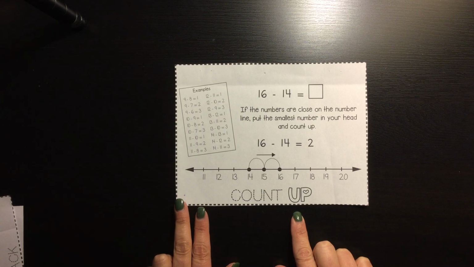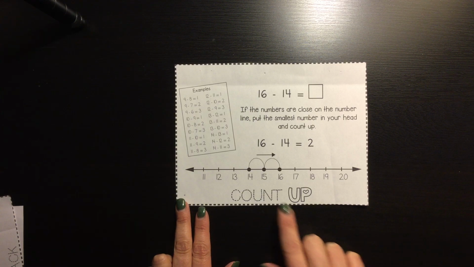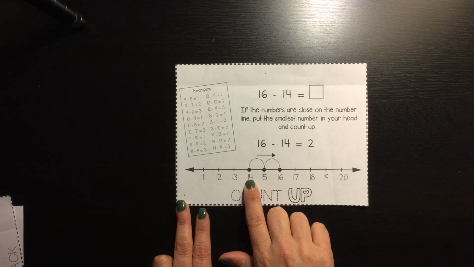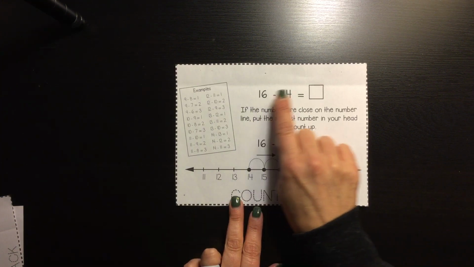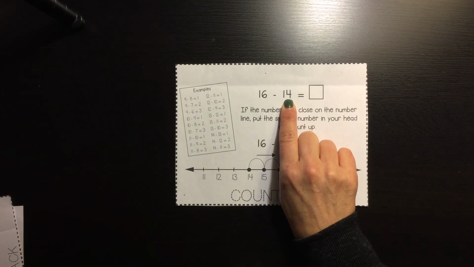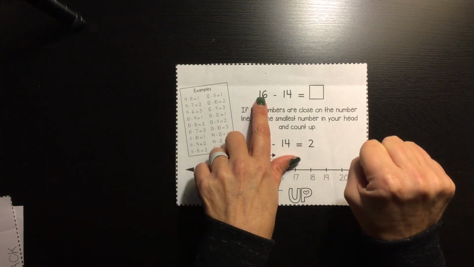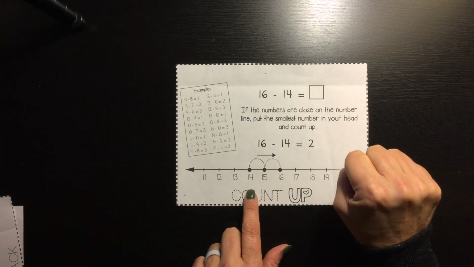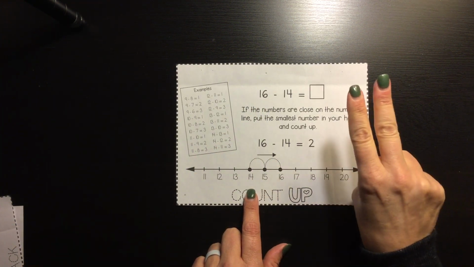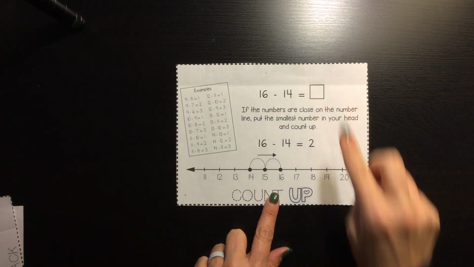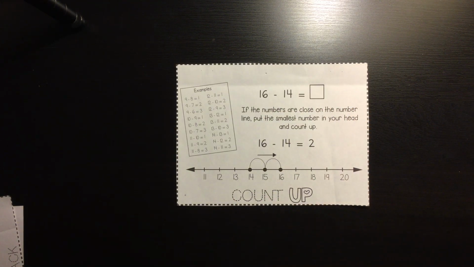So what we do is we put the smallest number in our head, and we're going to count up to the starting number. So we are taking the number that we're subtracting, 14, and we're counting up to 16. 15, 16. So 16 minus 14 equals 2. Go ahead and pause the video and find the Nearpod slide, count up, and complete that slide.